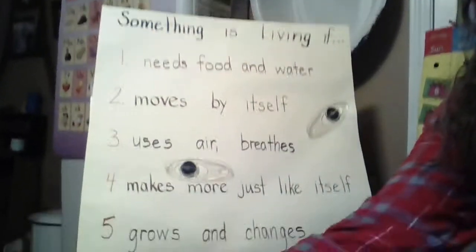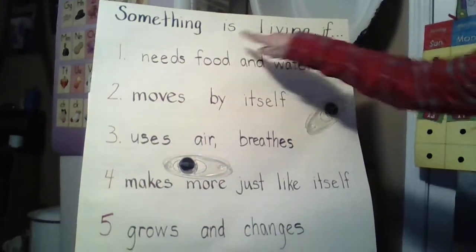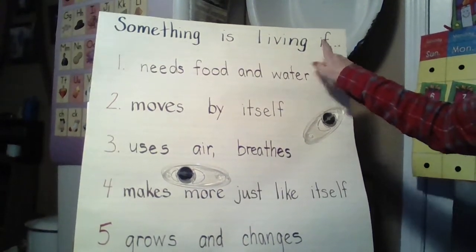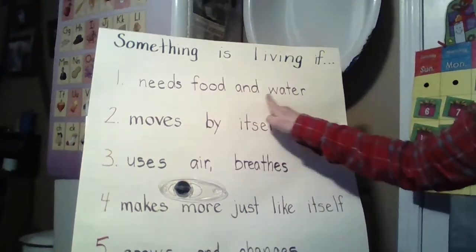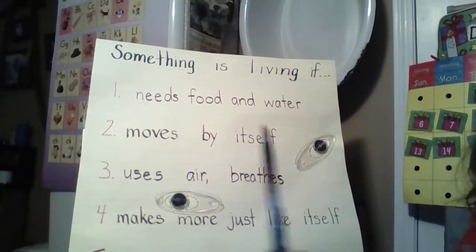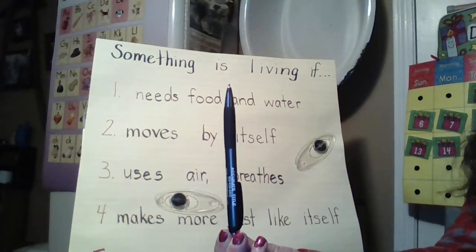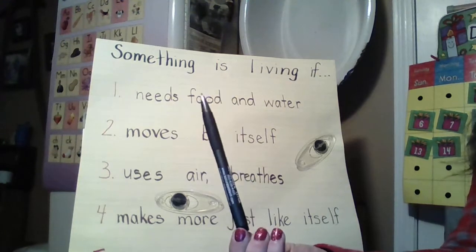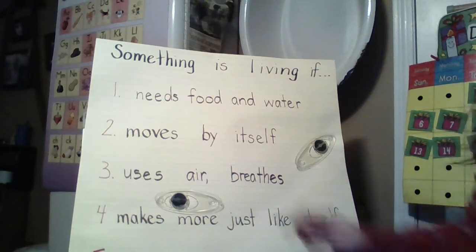Well, we have the same rules for everything. Let's go over them again, even though I know you've learned so much. Something is living if it needs food and water. Does my pen need food and water? No. So it is non-living.